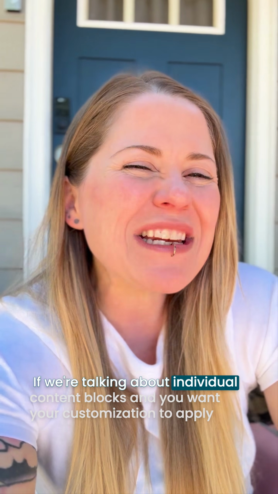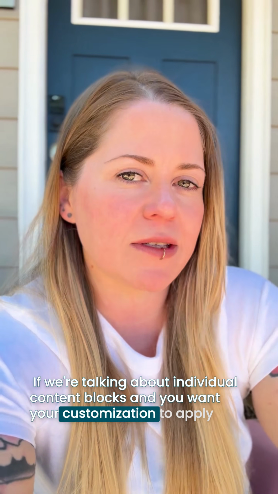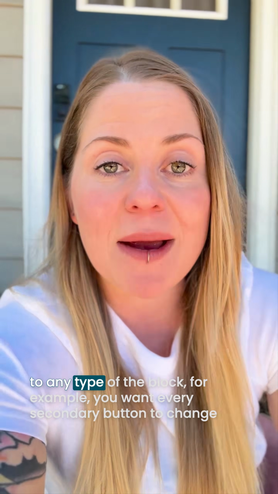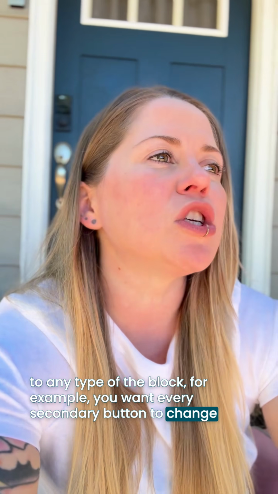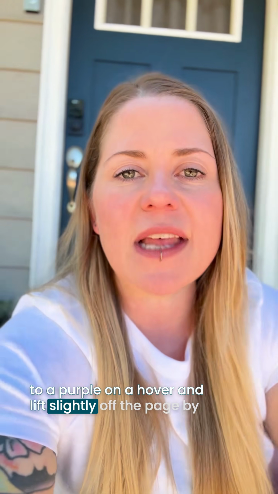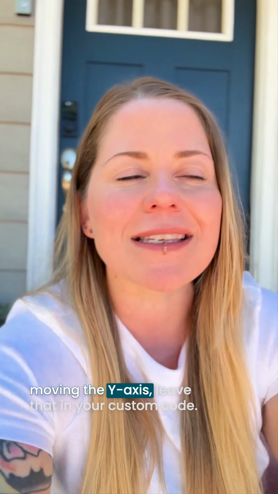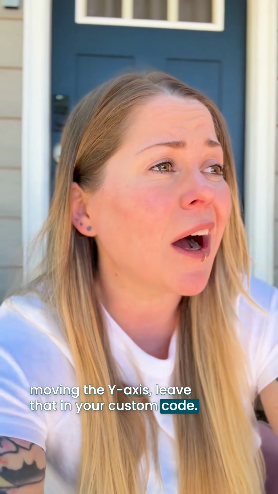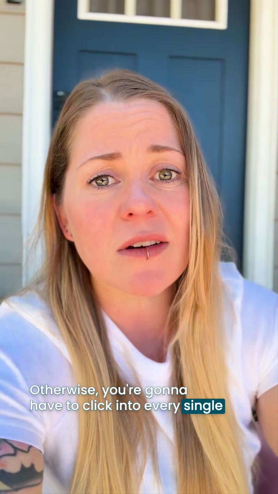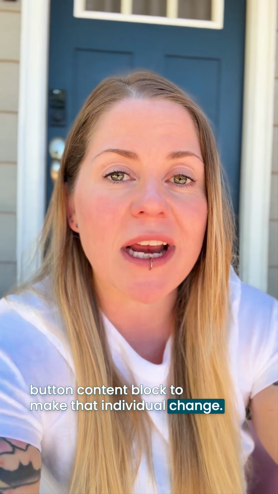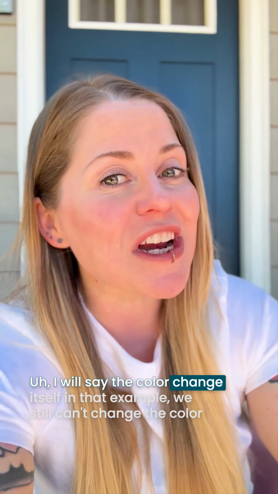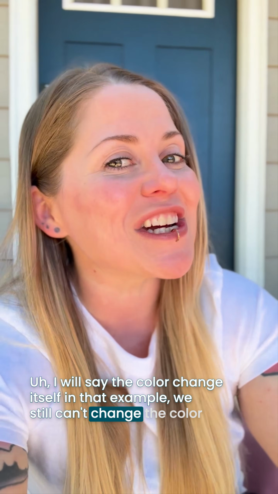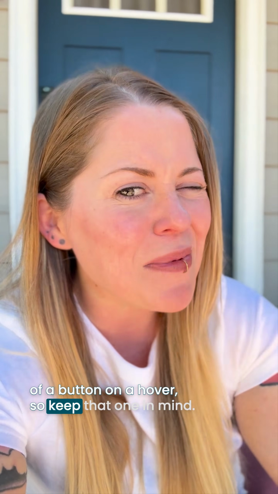if we're talking about multiple pages, layout changes, site-wide things. If we're talking about individual content blocks and you want your customization to apply to any type of block, for example, you want every secondary button to change to a purple on a hover and lift slightly off the page by moving the Y-axis, leave that in your custom code. Otherwise, you're going to have to click into every single button content block to make that individual change. Maybe you've got the time for it, maybe you don't. I will say the color change itself in that example, we still can't change the color of a button on a hover, so keep that one in mind.